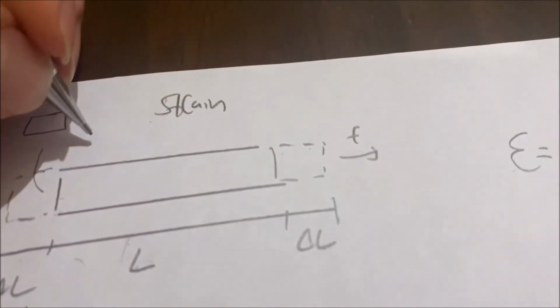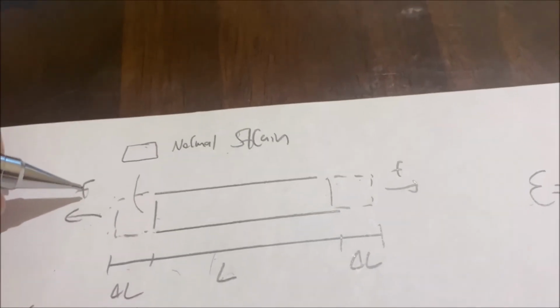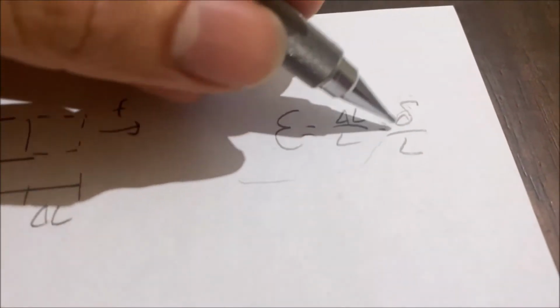Now there are two types of strain: normal strain and shear strain. Here, this is normal strain because the force acting on it is a normal force, which means perpendicular to the cross-sectional area. And this was our formula for normal strain.